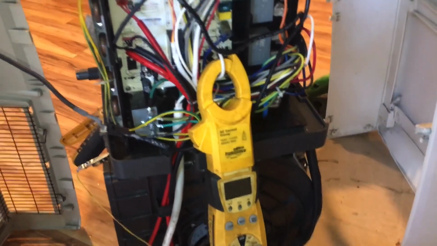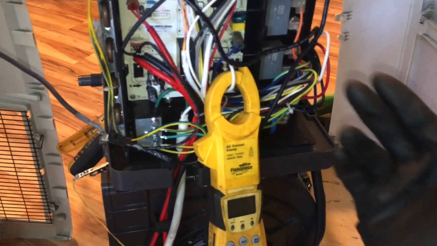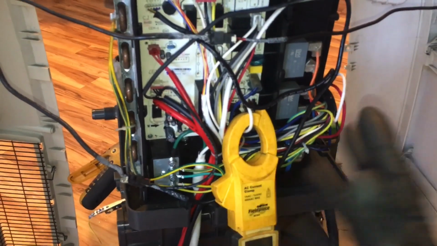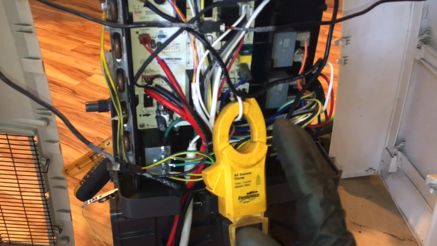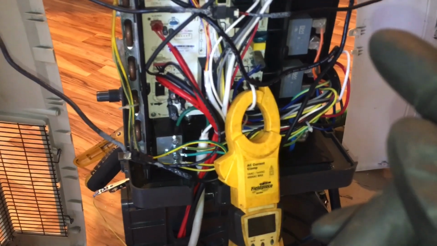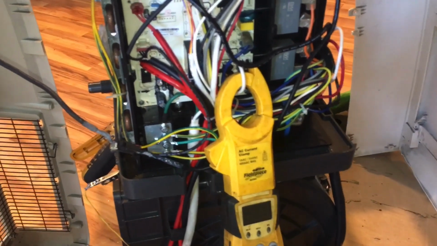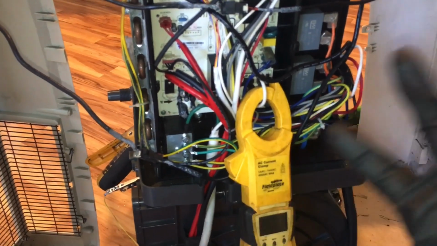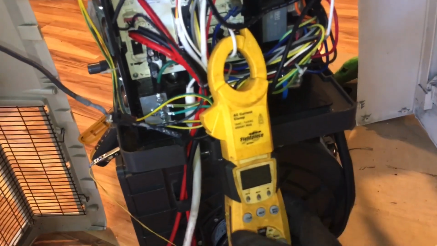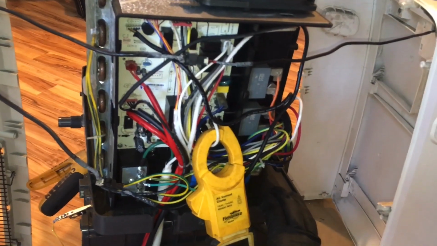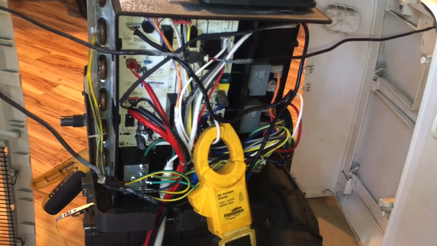But remember, this is mains voltage, and this could zap you if you don't know what you're doing. If you're not comfortable around mains voltage, 100 or 200 volts of power that could kill you, don't do it. I worked around 240 volts since before I was 10 years old and been zapped. So yeah, don't do it if it's not your thing.